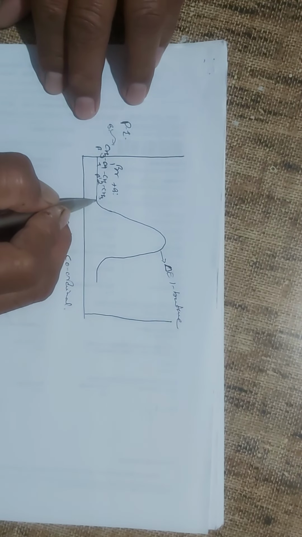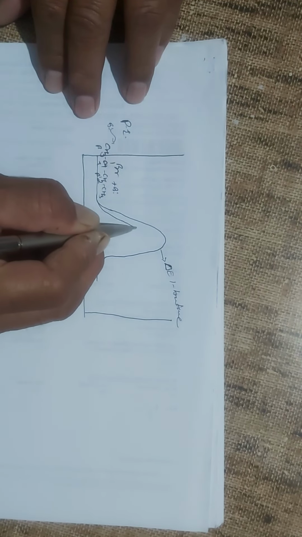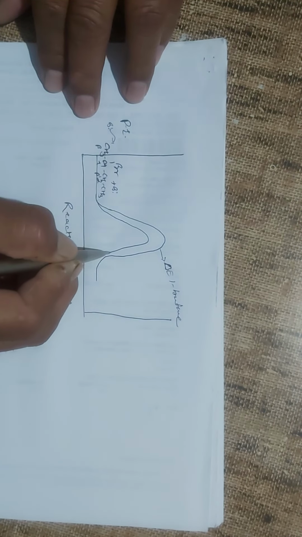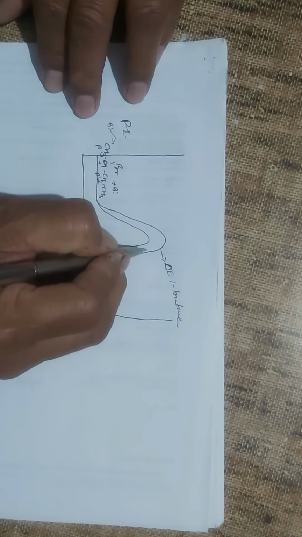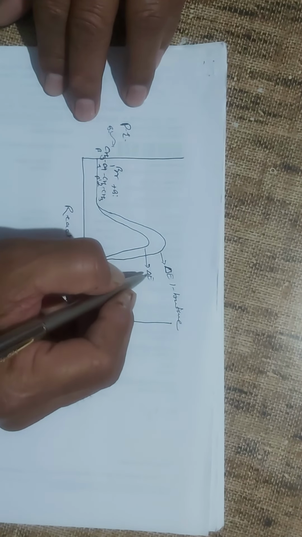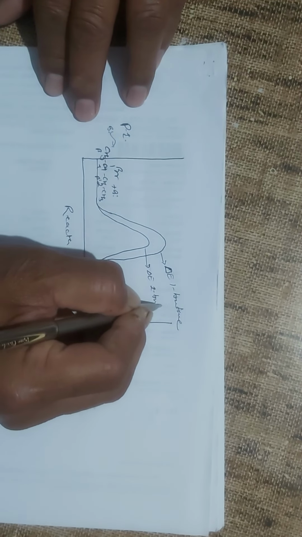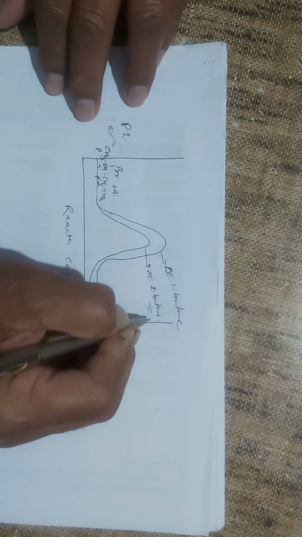But when 2-butene is going to be obtained as a major product, the energy of activation decreases. So here you are going to get the energy of activation, that is delta E, for 2-butene, it's less.